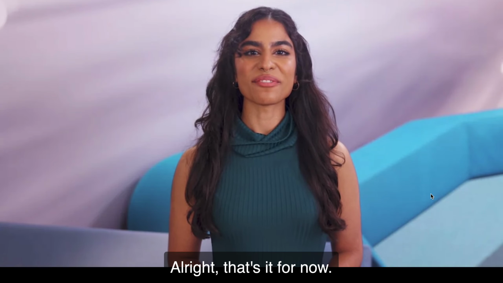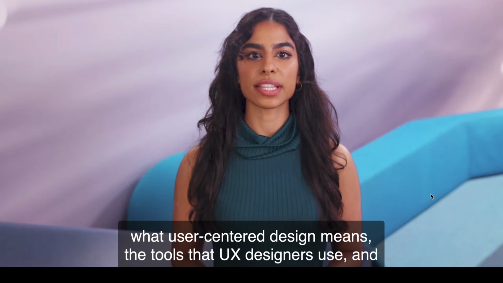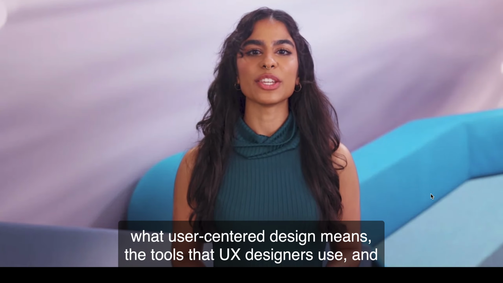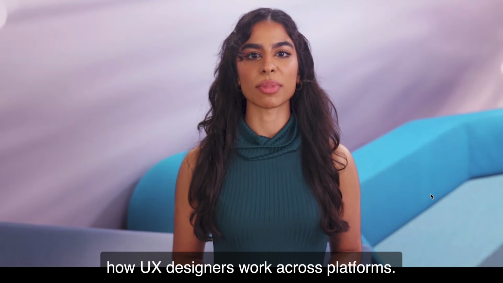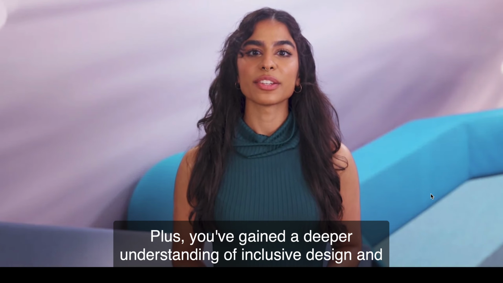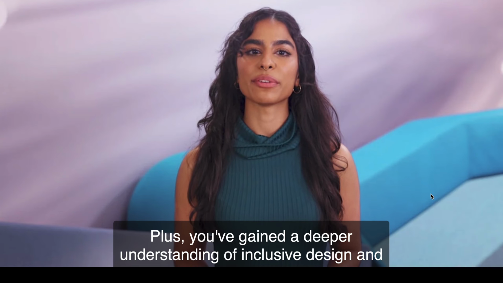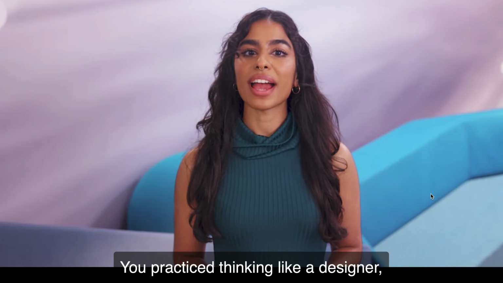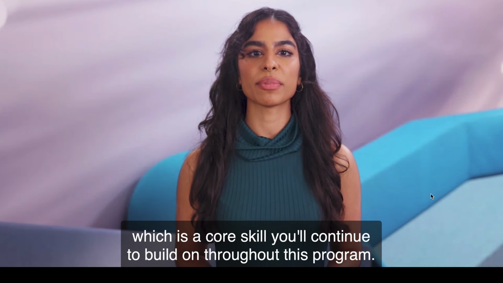All right, that's it for now. You've learned the common UX terms and frameworks, what user-centered design means, the tools that UX designers use, and how UX designers work across platforms. Plus, you've gained a deeper understanding of inclusive design and equity-focused design. You practice thinking like a designer, which is a core skill you'll continue to build on throughout this program.